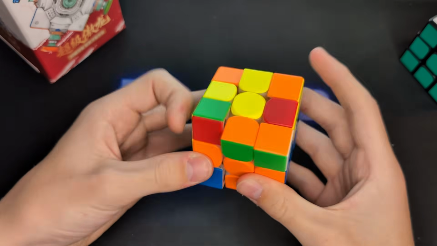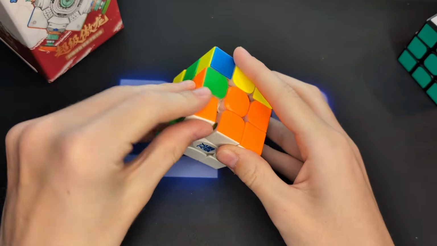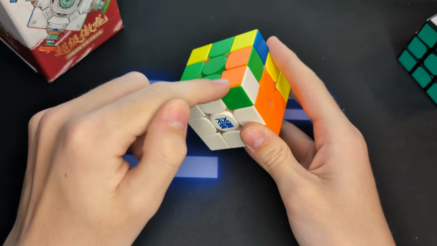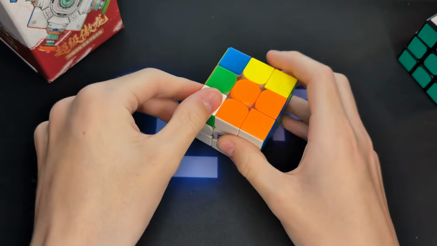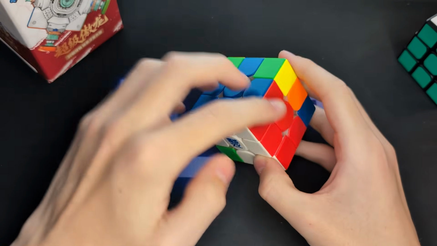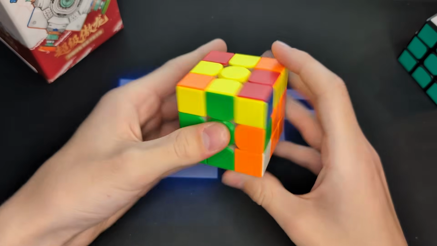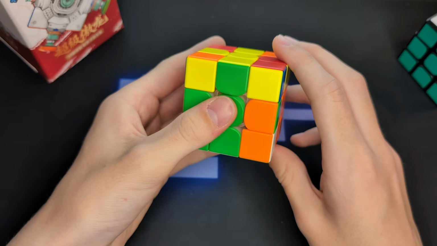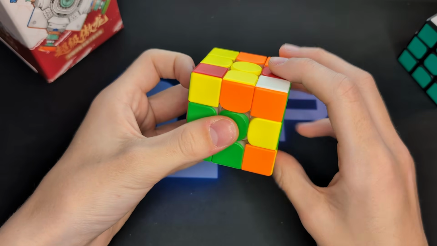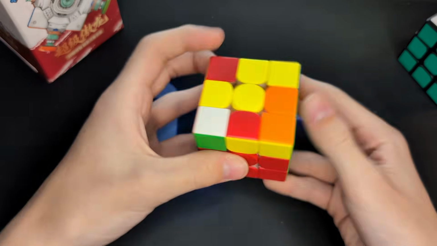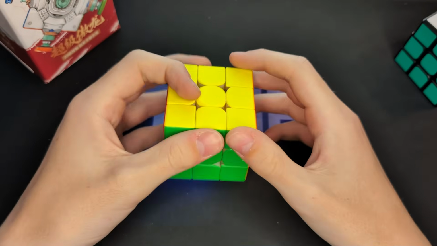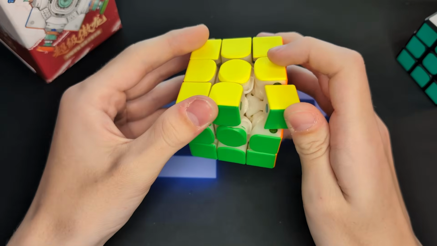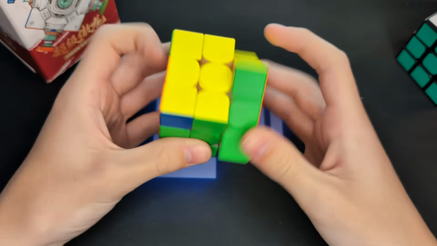So like this. And then if you have any case where your corner is in the bottom or your edge is in the bottom, besides solved of course, then all you have to do is R, U prime, R prime, and then solve whatever case you get. Alright, I feel like I may have sped through that, but those are all of the cases.